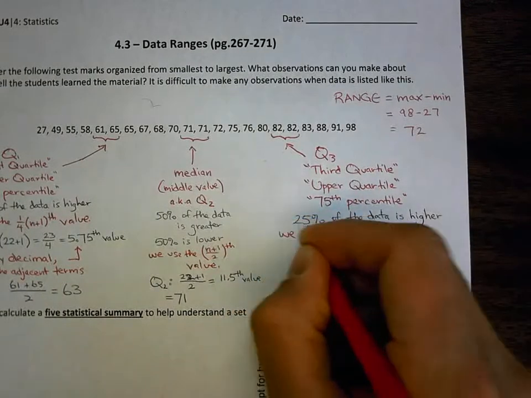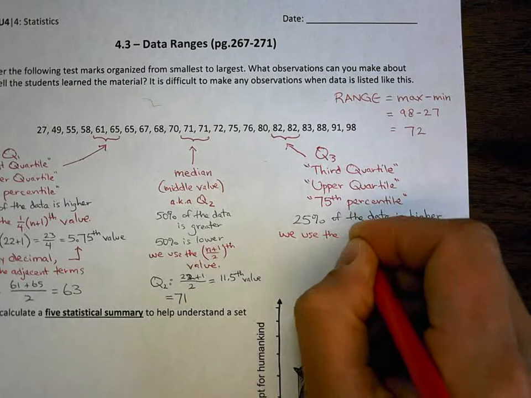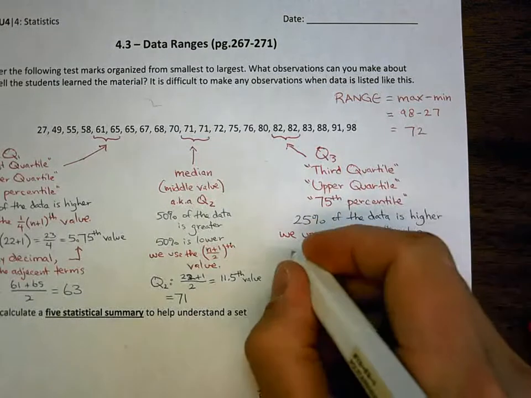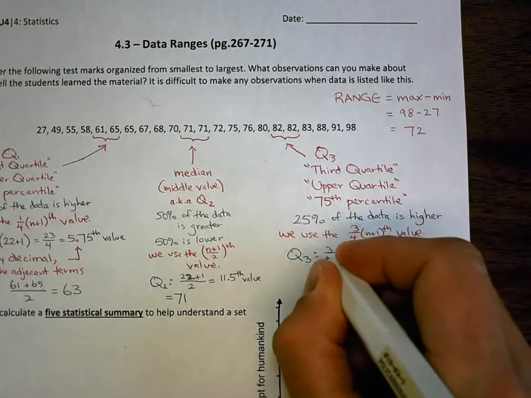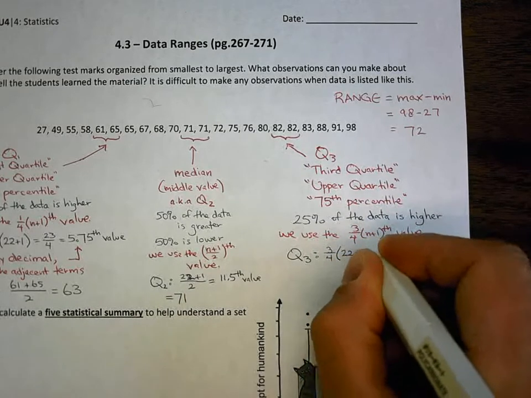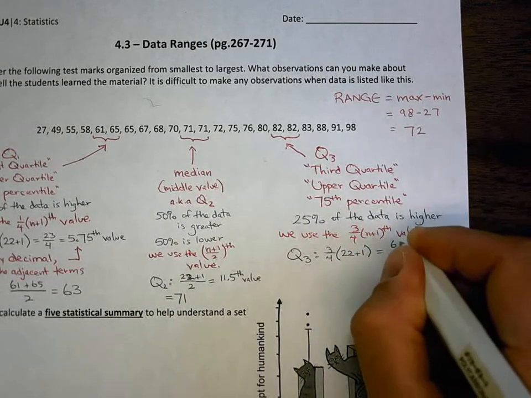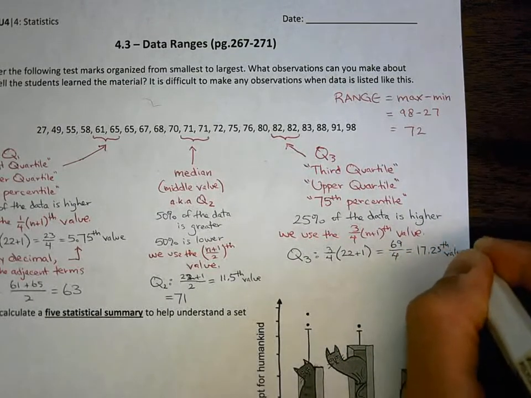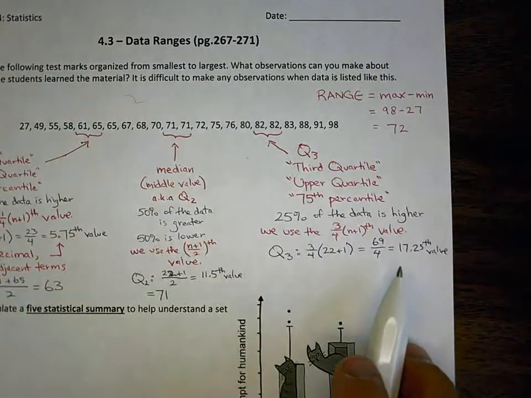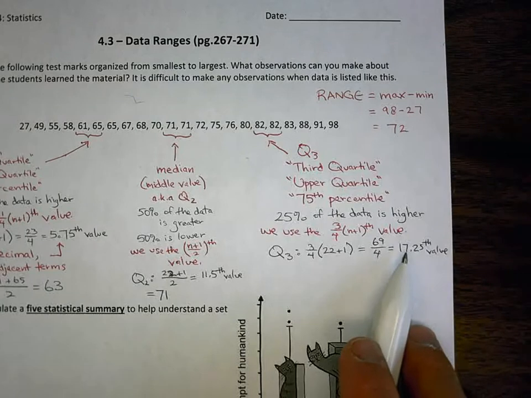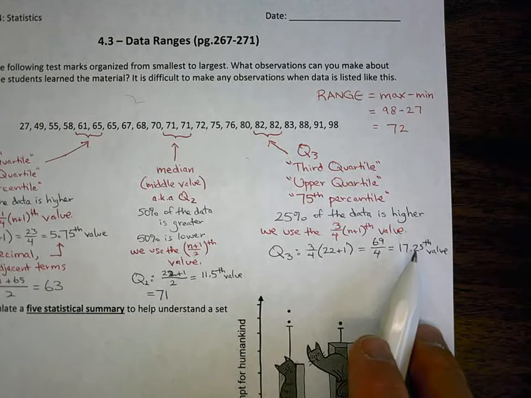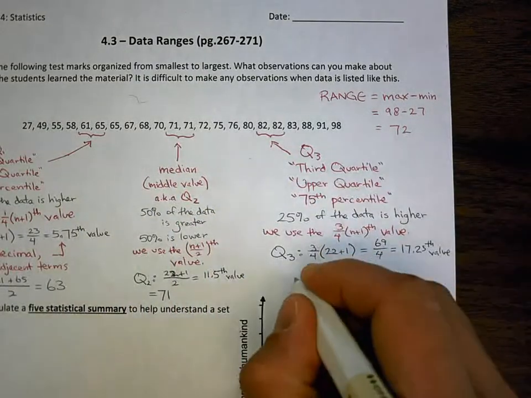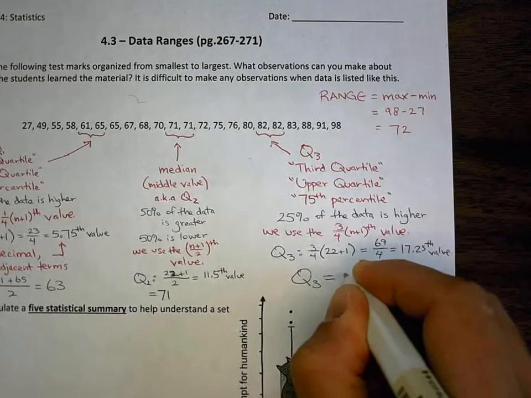To figure this out, we use the 3/4 of the n plus 1th value. So if I want to find Q3, I take 3/4 times the number of points, which is 22 plus 1. So I end up with 23 times 3, which is 69/4, which is the 17.25th value. Again, anytime you have a decimal, I'm just going to average the 17th and 18th points. So this was 82 and 82. Actually, there's no point even averaging. I know Q3 is going to be 82.